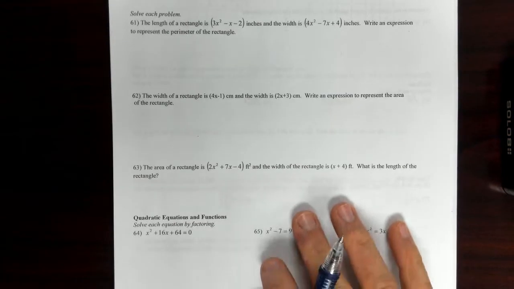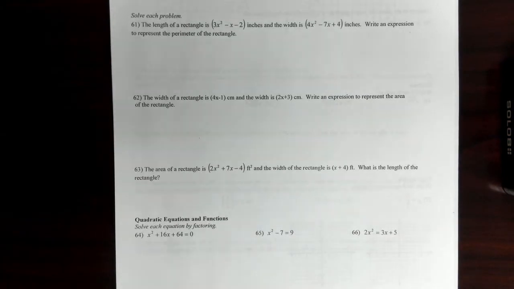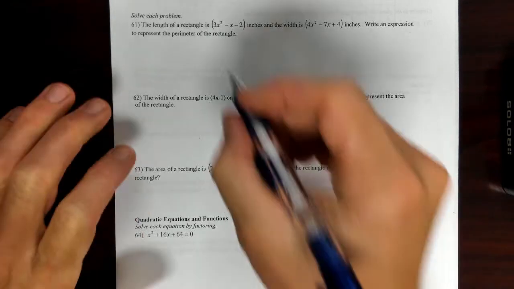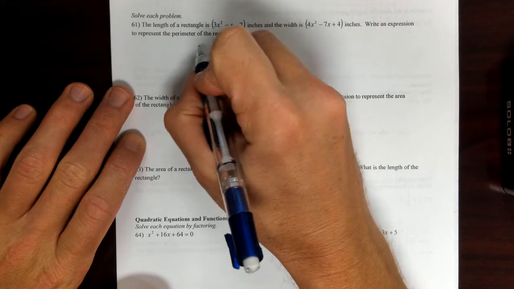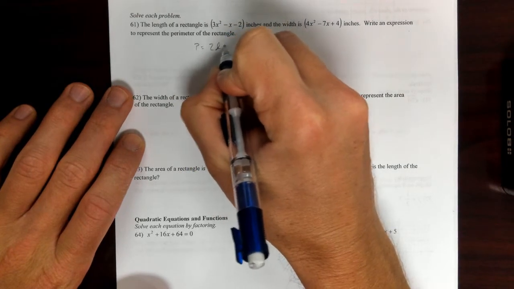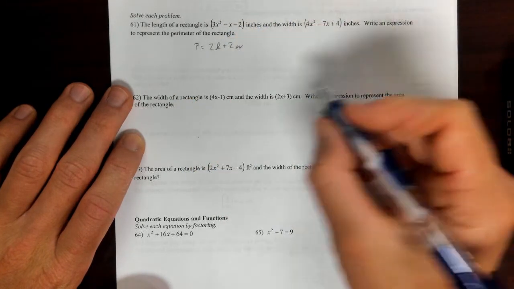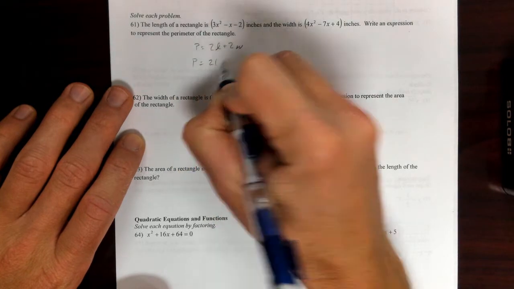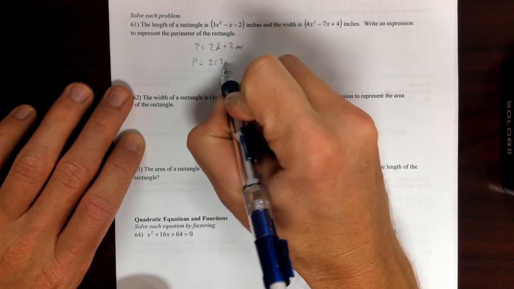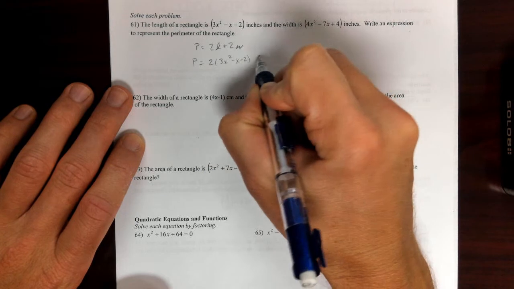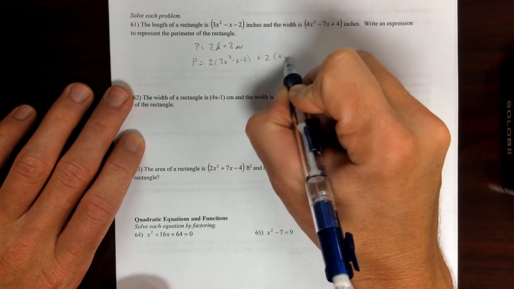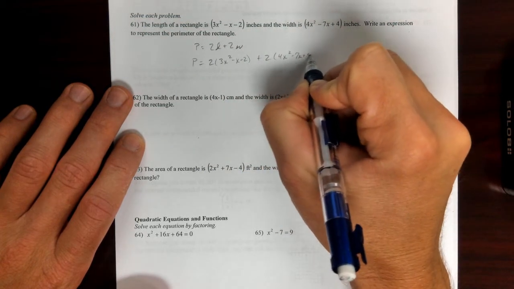Alright, looking at some word problems with these. So number 61 says the length of a rectangle is 3x squared minus x minus 2. The width is given, right? An expression represents the perimeter of the rectangle, right? So perimeter is equal to 2L plus 2W. So perimeter is equal to 2 times the length, which is 3x squared minus x minus 2, plus 2 times the width, which is 4x squared minus 7x plus 4.